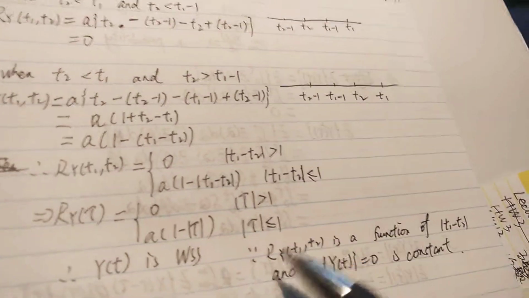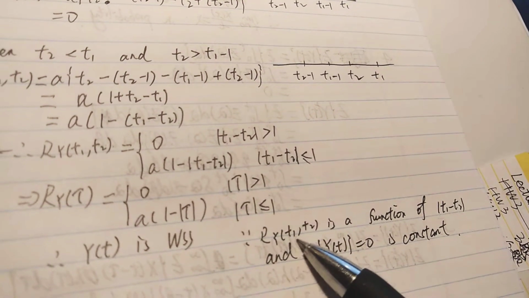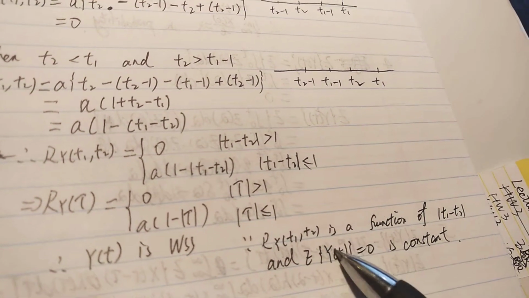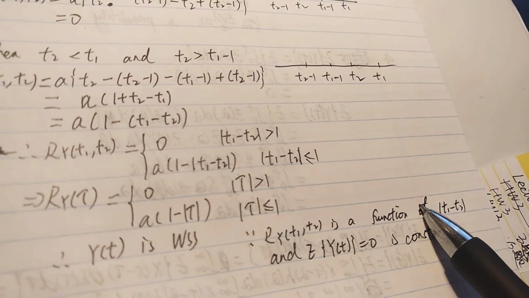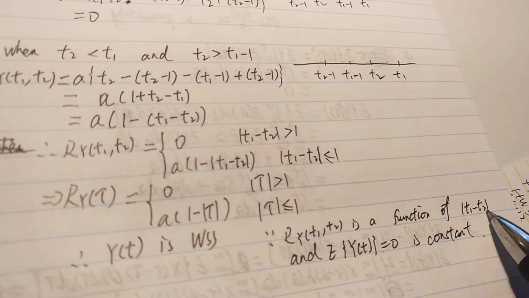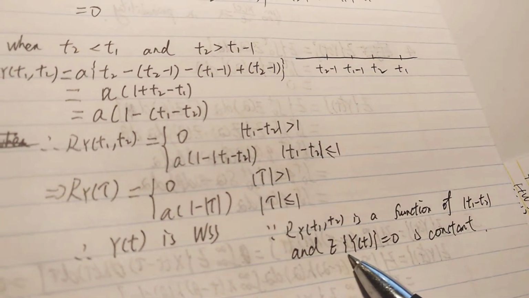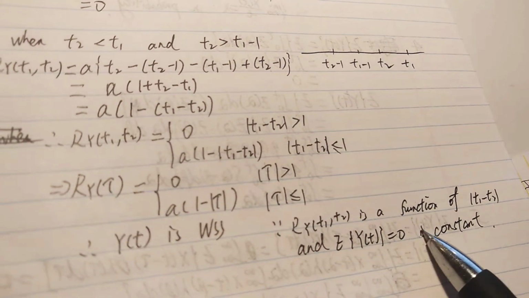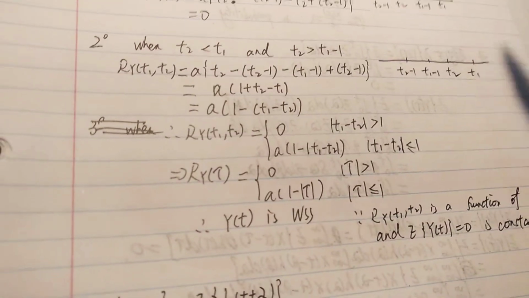And because R_Y(t1, t2) is a function of t1 minus t2, and E[Y_t] equals 0 is a constant, Y_t is WSS.